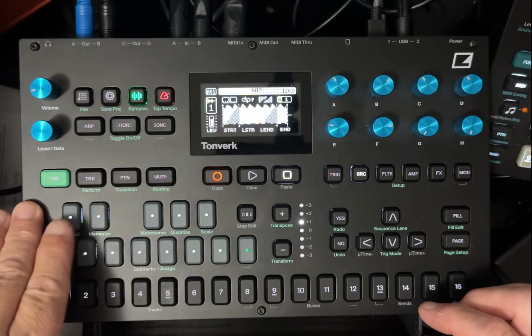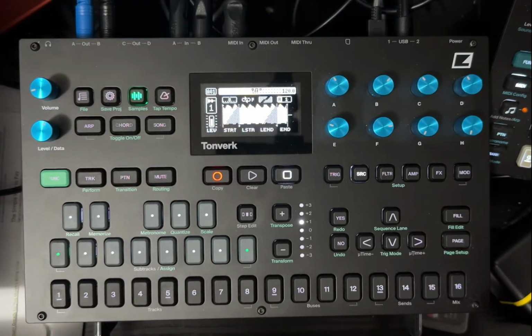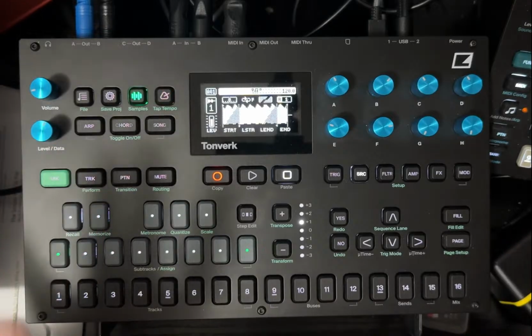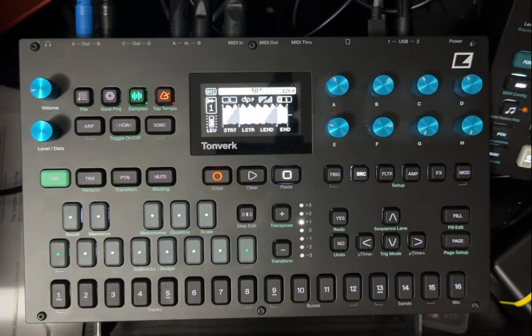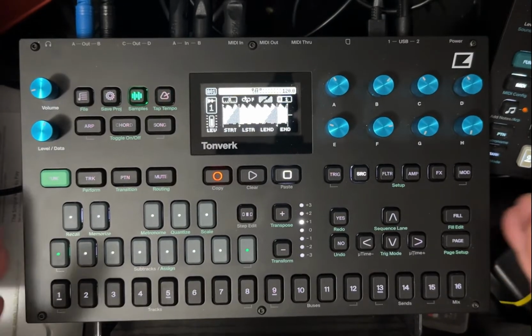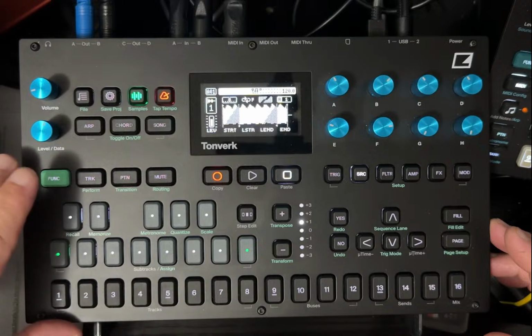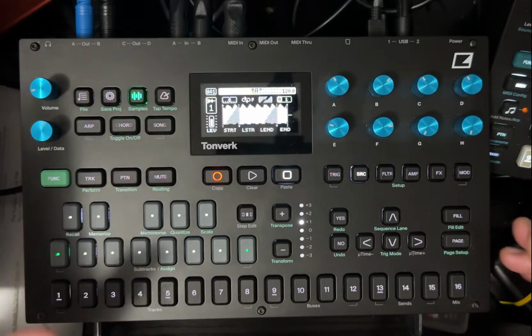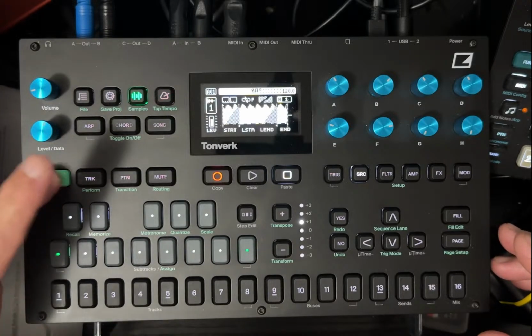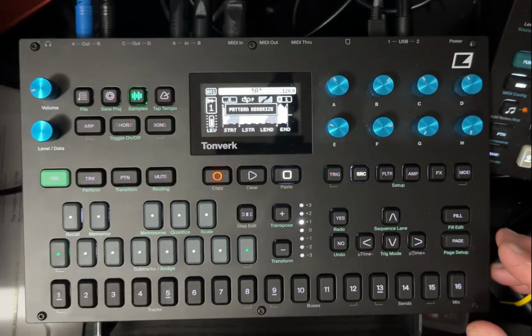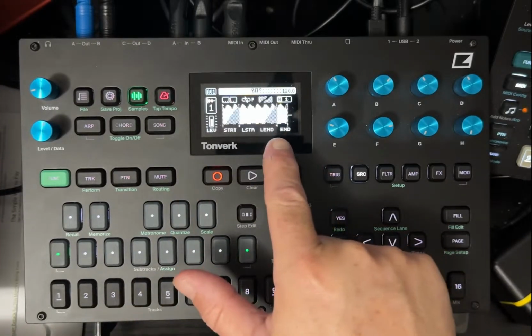To do the pattern reload, I already know the older boxes have a reload pattern. On this box, on the Tonverk, you have to memorize your current work. So you press function and memorize, and you memorize the pattern.